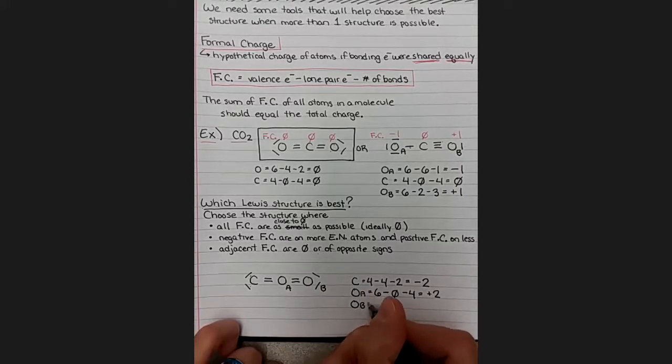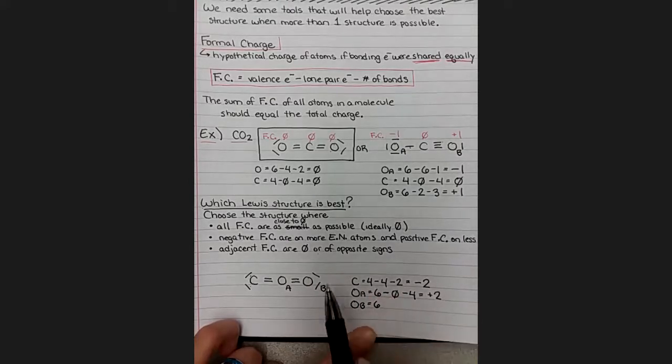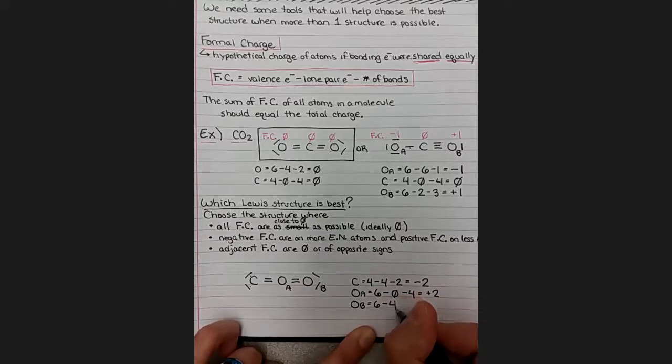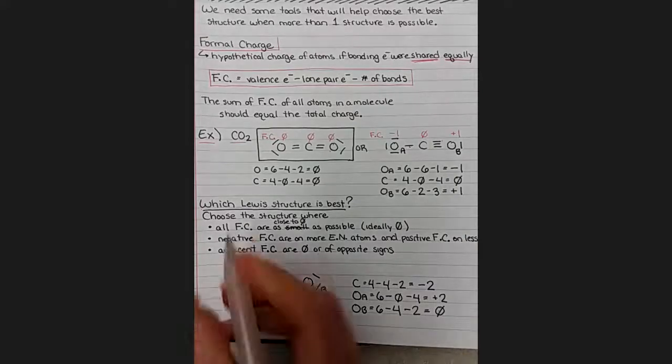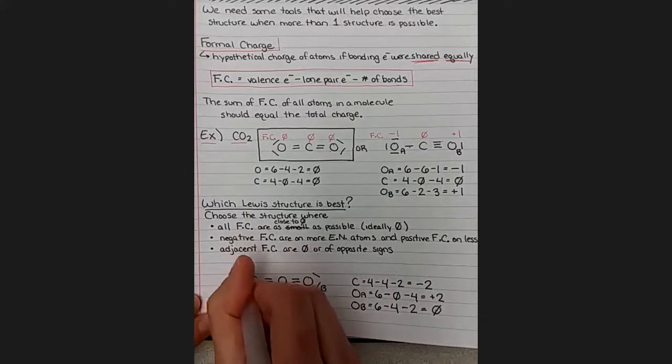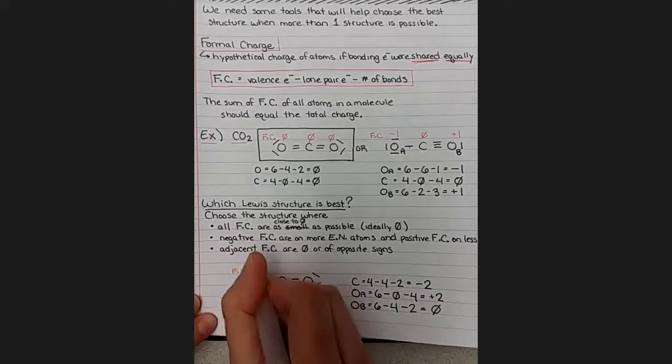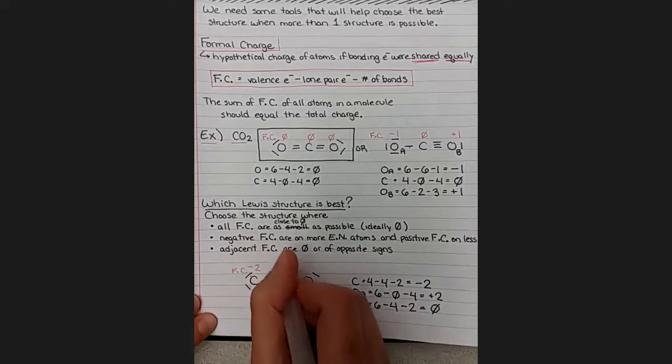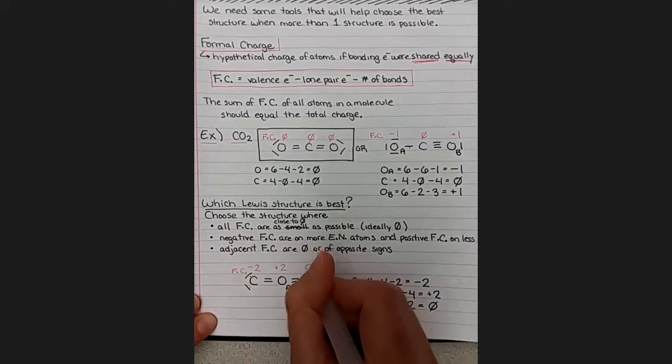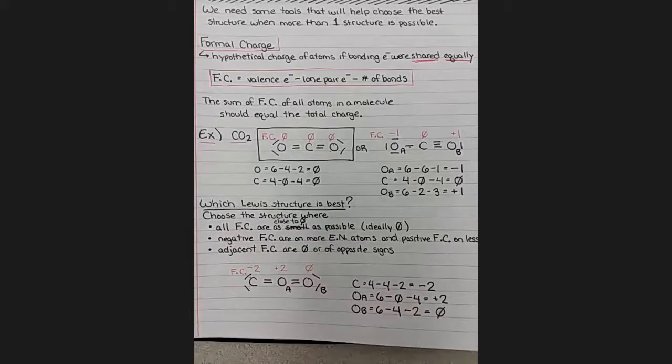And for oxygen B, starting with 6 electrons, it has 4 lone pair electrons and 1, 2 bonds, leaving it with a formal charge of 0. So our formal charges were -2, +2, and 0.